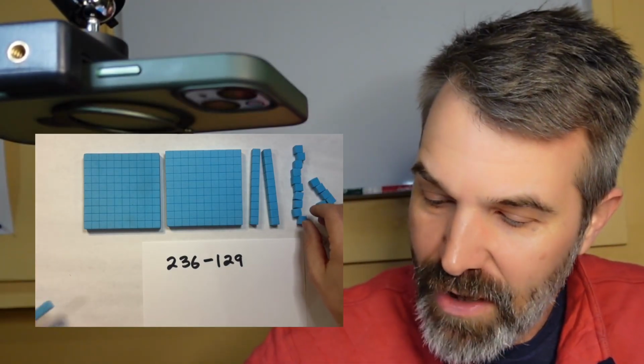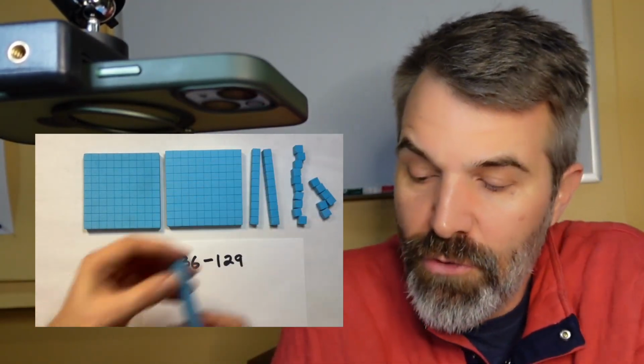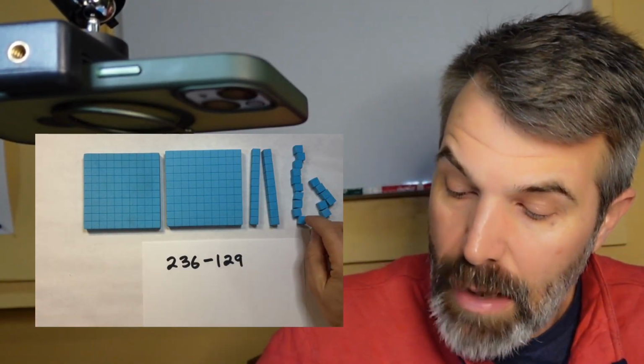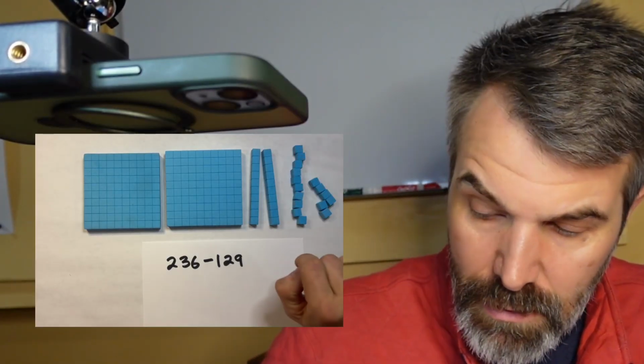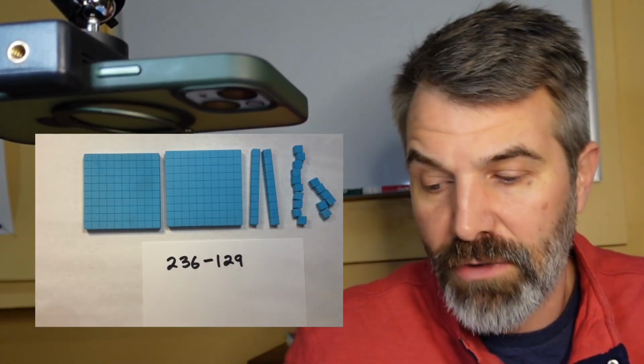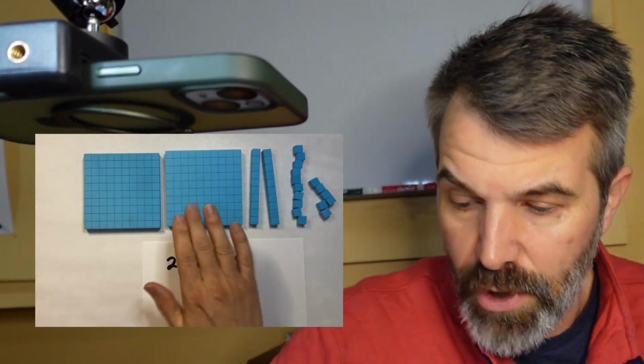So I'm just going to confirm that I took away this 110 here. I removed the 10, but I renamed it with 1, 2, 3, 4, 5, 6, 7, 8, 9, 10. And I still have the 6 ones that I had there before. So I still have 200.